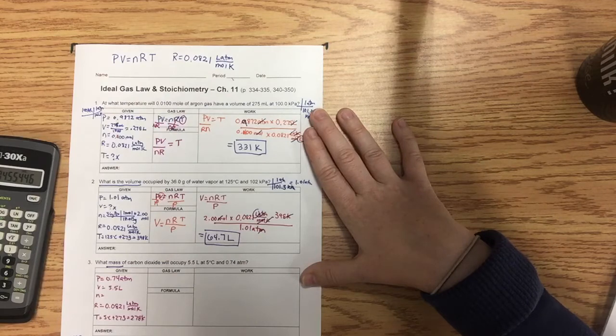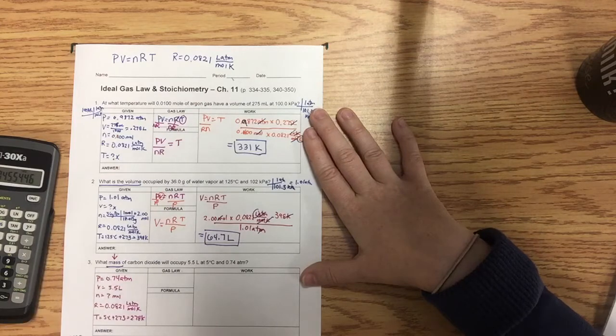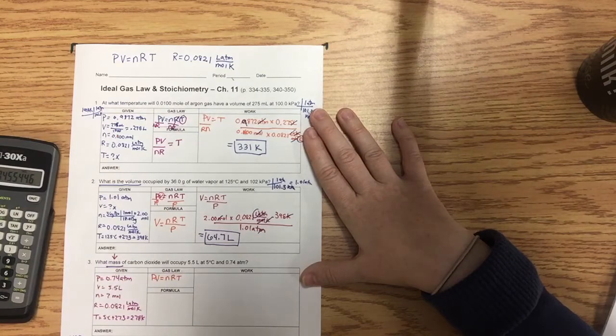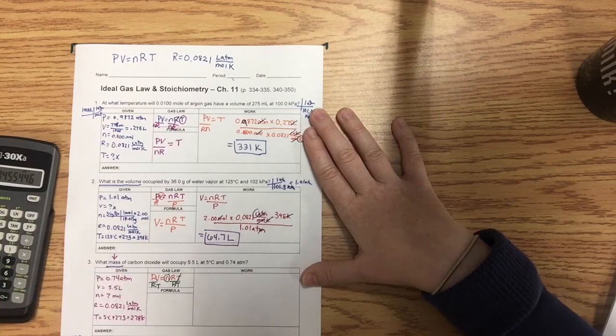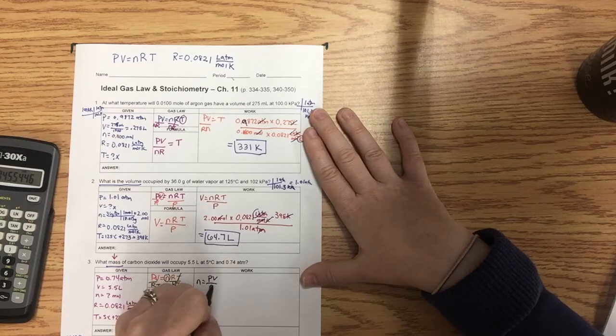All right, so I must be looking for N, but I have to remember that N is in moles, and they're looking for mass, so I'm going to have to do a conversion at the end between moles and mass. My gas law is PV equals nRT, and I am solving for N. So I'm going to have to divide both sides by RT. And so I will get N equals PV over RT. Okay, so let's put that into use. N equals PV over RT.